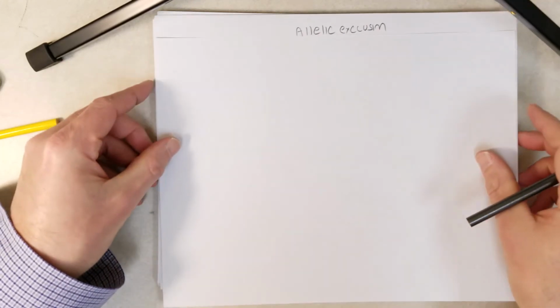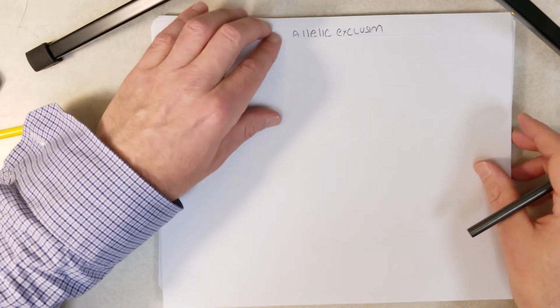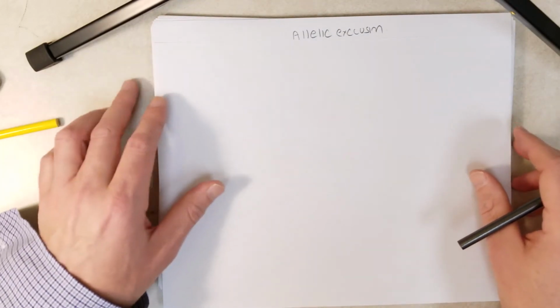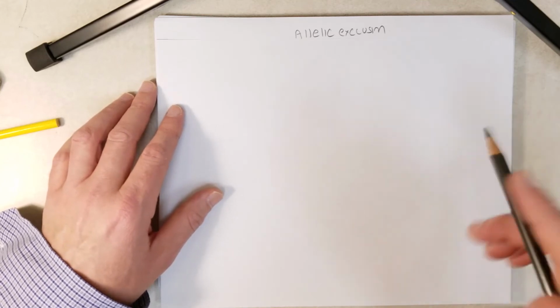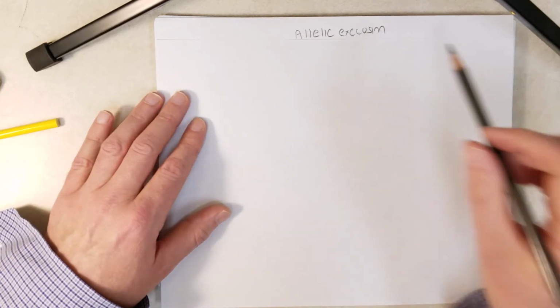Now what I want to do is talk about this phenomenon called allelic exclusion. What does allelic exclusion mean, and why is it necessary? This is a really fascinating mechanism too, and scientists really don't have a good explanation for how the cells do it. But okay, so allelic exclusion.